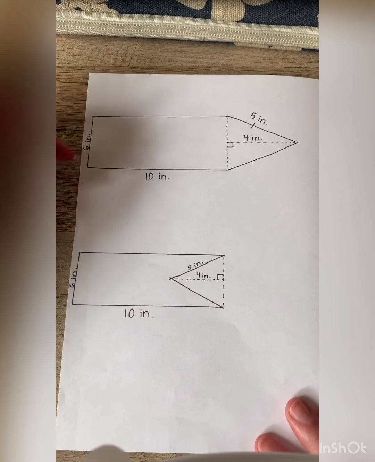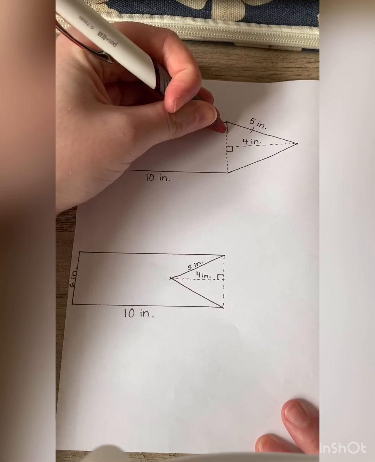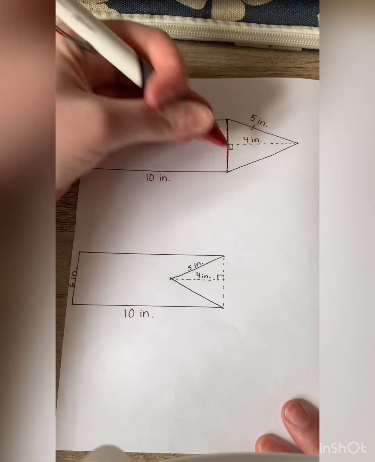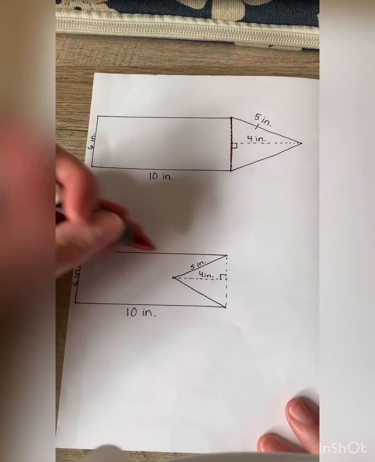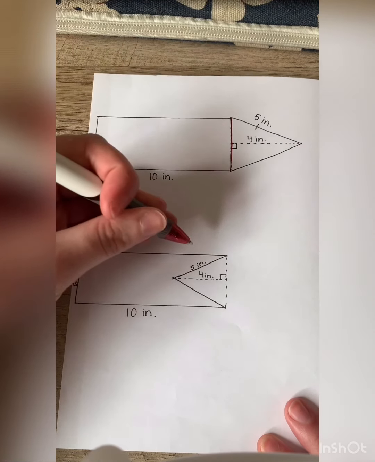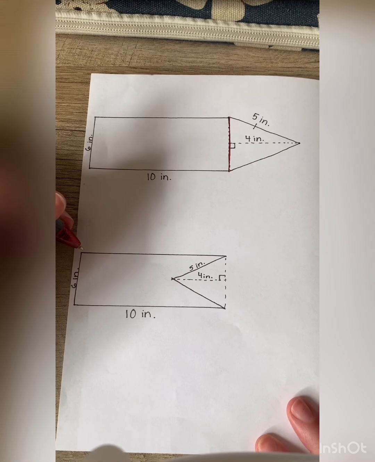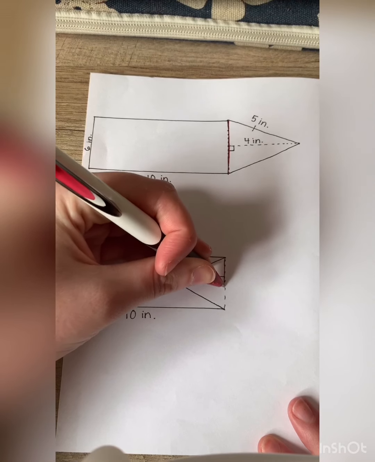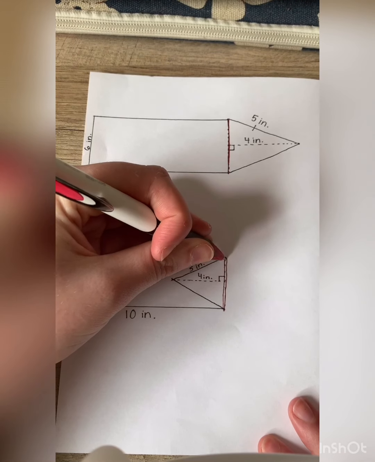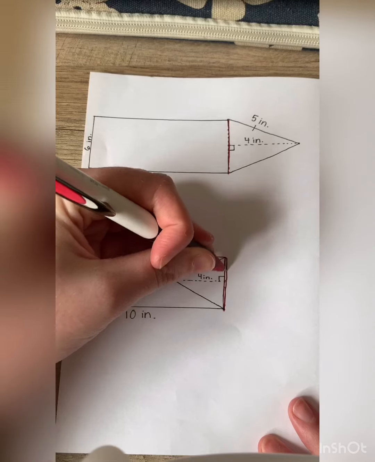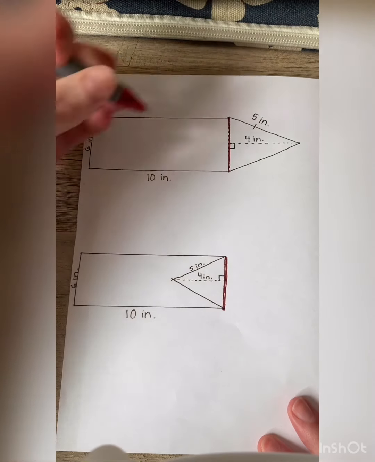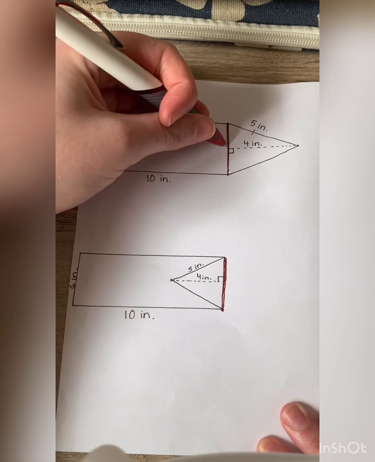So first things first, I'm going to partition or decompose my shape, just make it easier for myself to see it completely visually. And on this one, we can't exactly do that the same way. I need to recognize that this side over here is completing that rectangle and also acting as a base for the triangle, just like here.